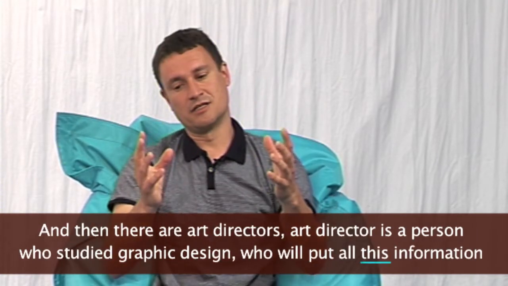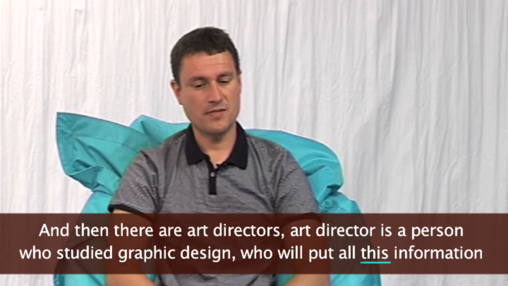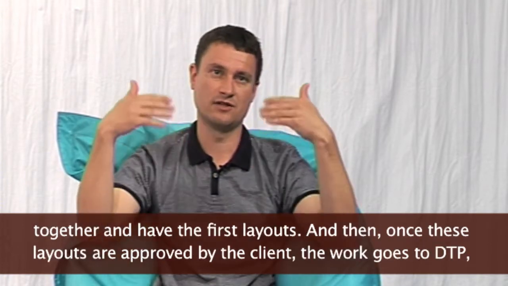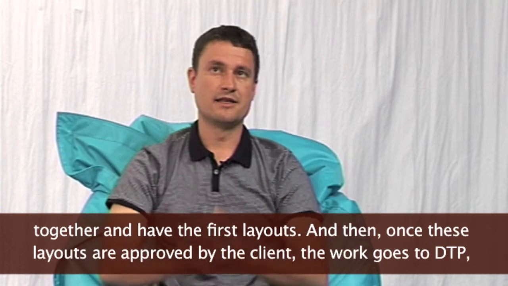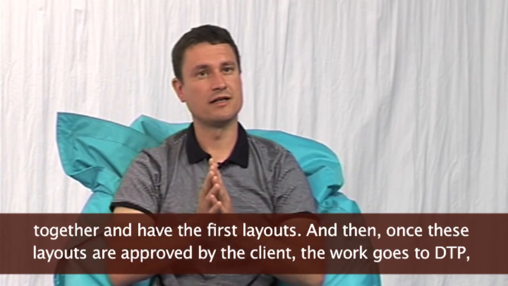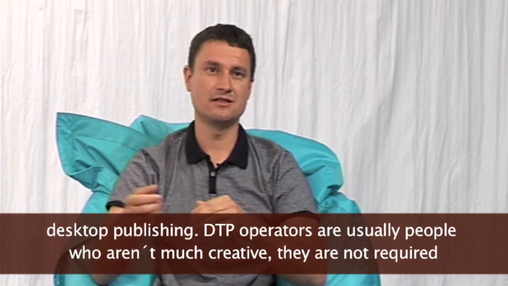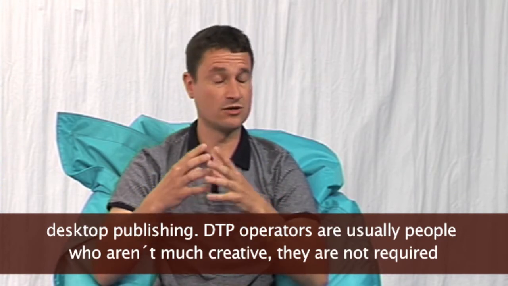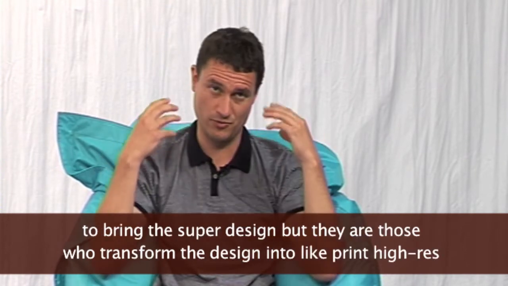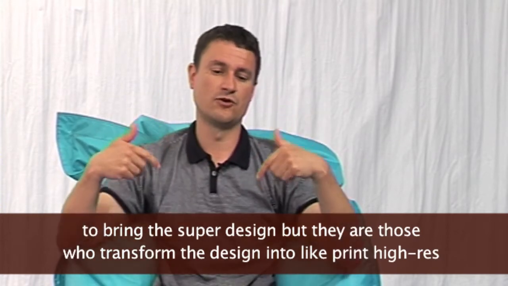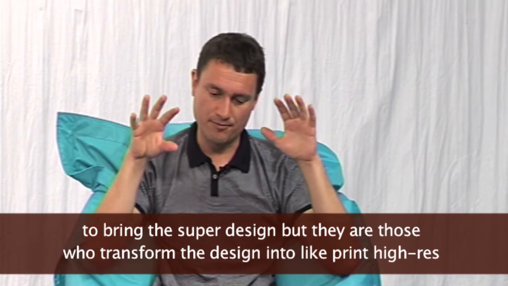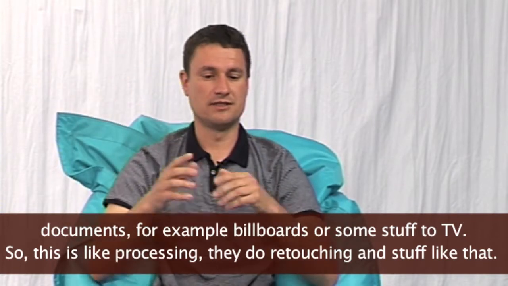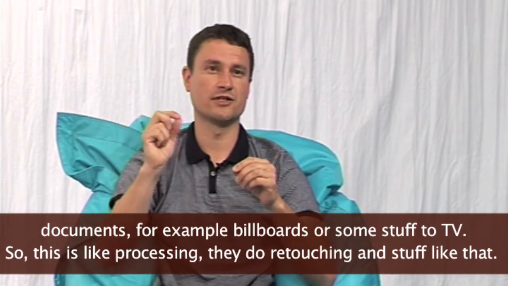And then there are art directors. An art director is a person who studied graphic design, who will put all this information together and make the first layouts. Once these layouts are approved by the client, the work goes to DTP, desktop publishing. DTP operators are usually not very creative. They are not required to bring super design, but they transform the design into print high-res documents, for example billboards or material for TV. So this is like processing. They do retouching and stuff like that.